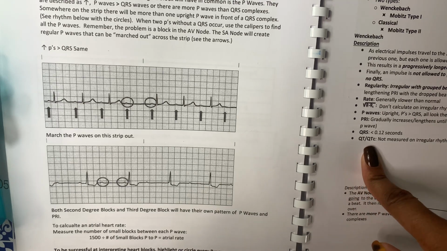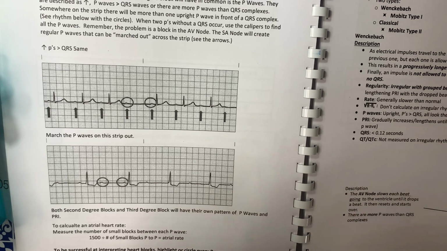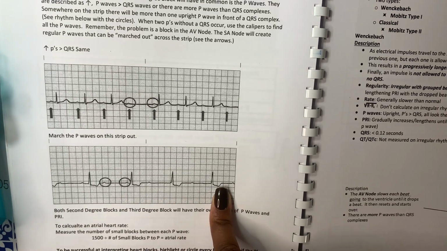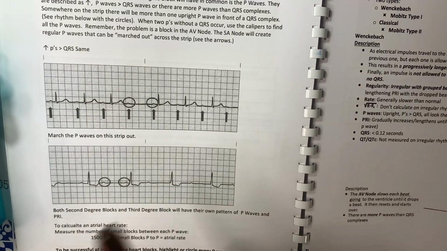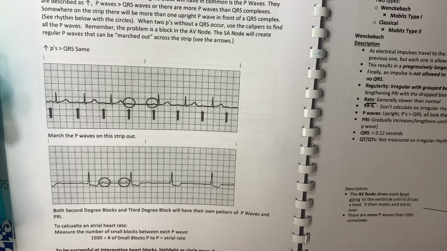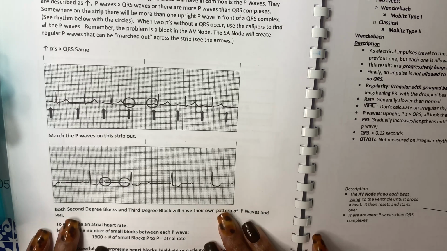The QTc or the QT, most of the time you can't measure it, because a lot of the times when I've seen Wenckebach on the monitor, the rhythm is a little bit irregular, but that's not always the case. It can be regular at times. You just have to make sure you're looking at the P wave. So the P wave with Wenckebach, think of this when you're trying to find it: the PR interval will get longer, and then it will eventually drop. And when I say drop, it means that you won't be able to identify it.